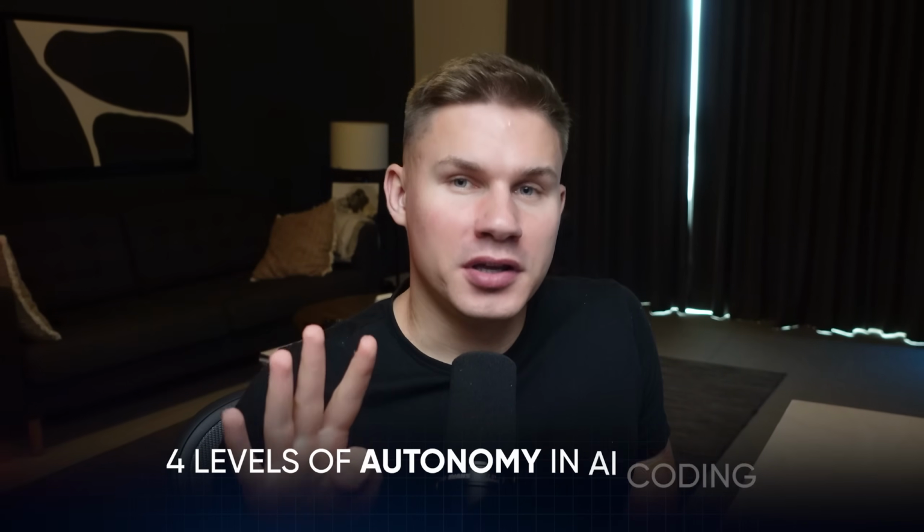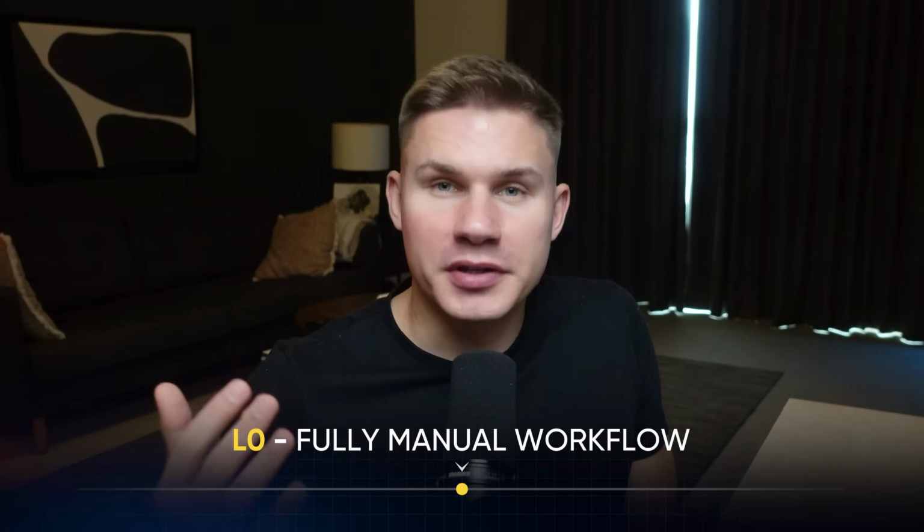Okay, now before we dive into my AI production coding workflow, we need to understand why so many people get this wrong. And in order to do that, we need to understand the 4 levels of autonomy in AI coding. So the first level of autonomy is L0. This is a fully manual workflow where humans are doing all the work. L1 is human assisted. This is what it used to be 3-4 years ago when we had a copilot in VS Code that could only do completions for you, and when we used to copy paste code from ChatGPT.